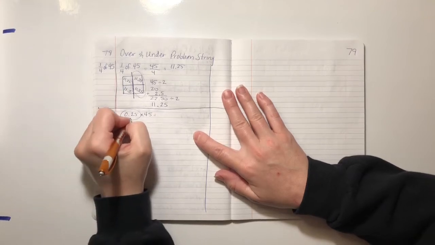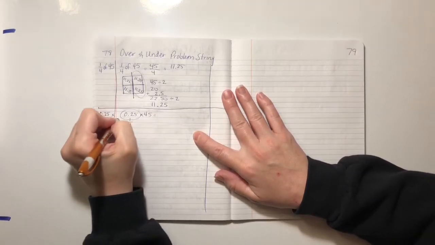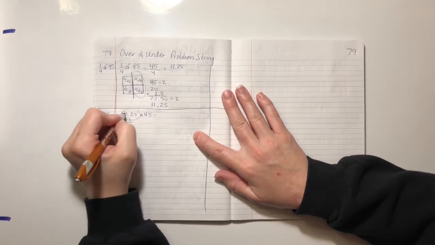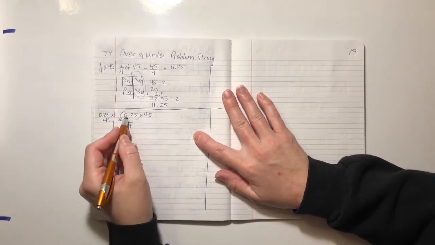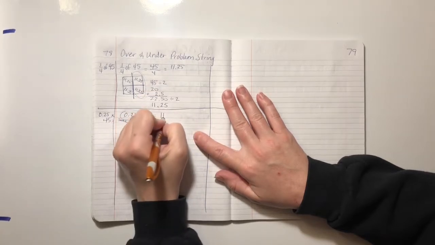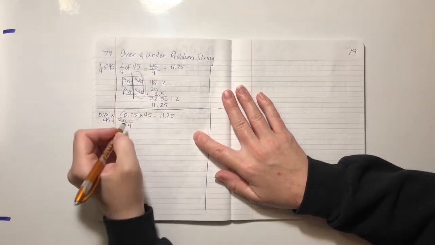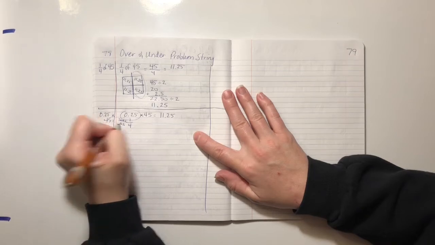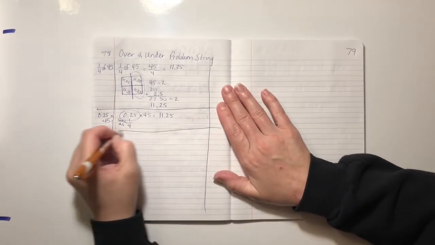We learned that before. So therefore the answer of 25 hundredths times 45 should be 11 and 25 hundredths. So that was quite an easy problem.